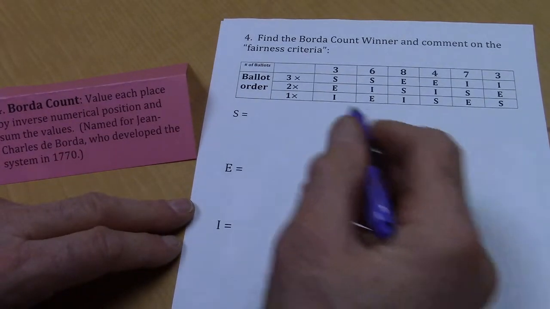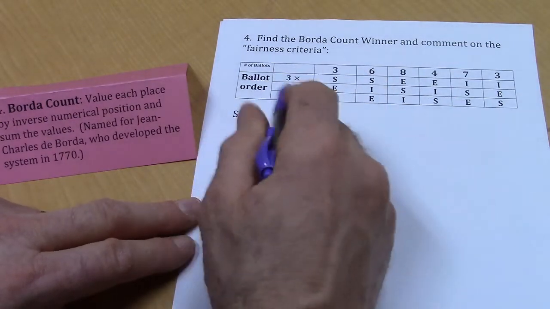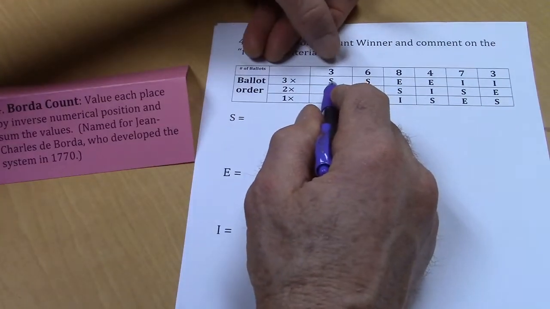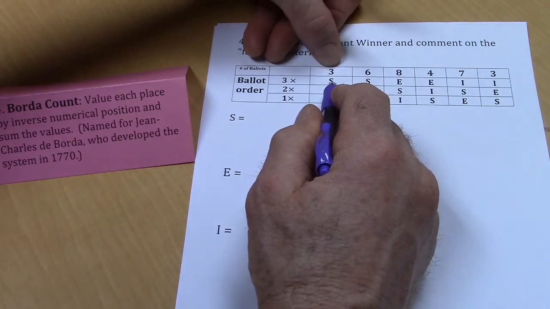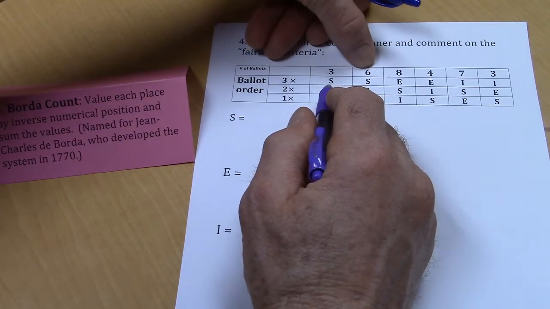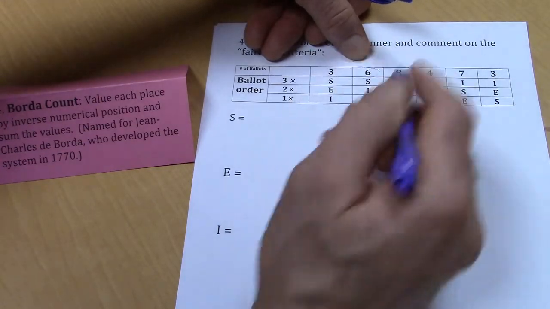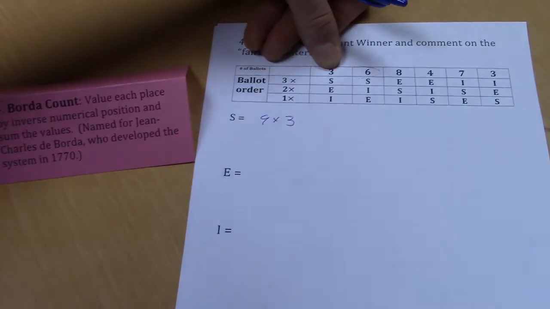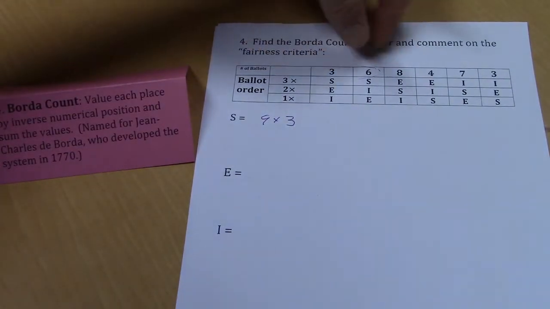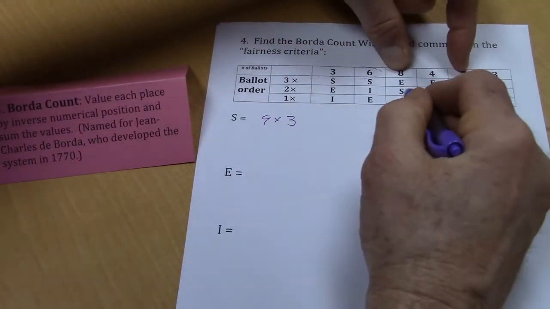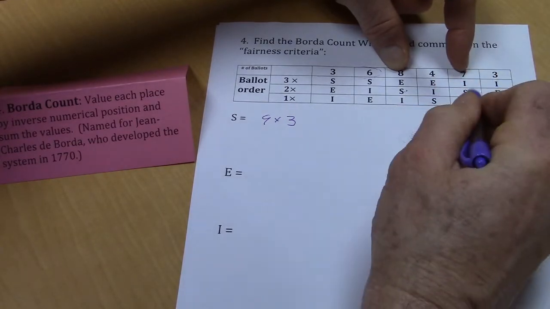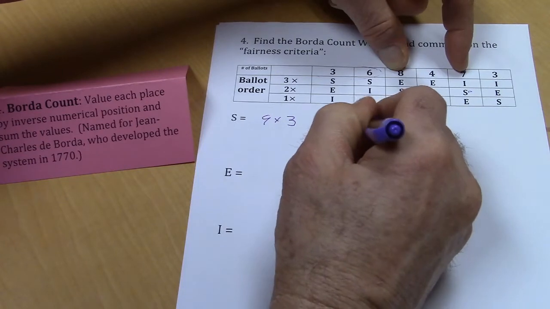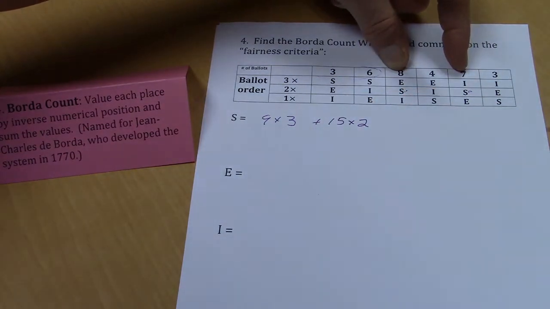So, for example, Spider-Man, if we look at all the Spider-Man votes, here he had 3 first-place votes. Now, every first-place vote is worth 3 points. So those 3 first-place votes and those 6 first-place votes, that gave him 9 first-place votes, and those are 3 points each. Notice he got second-place votes here and here. 8 and 7 would be 15 second-place votes, so those were worth 2 points each.